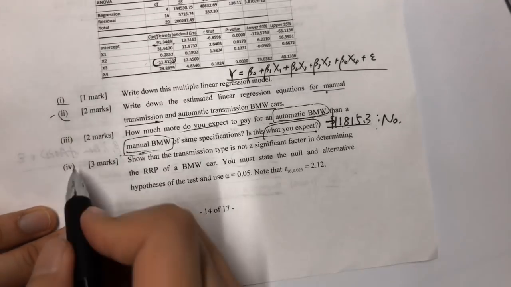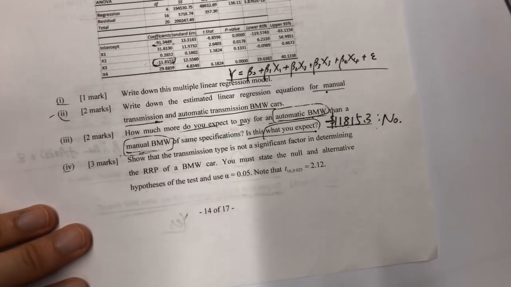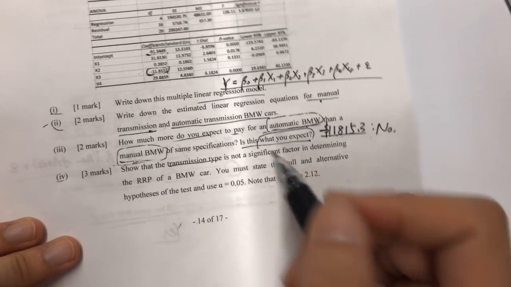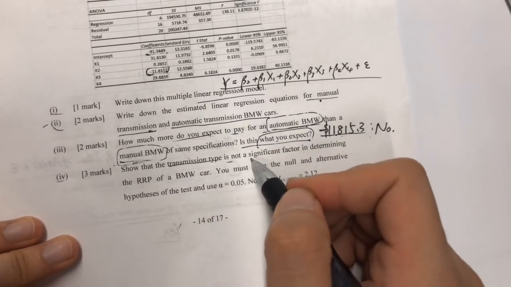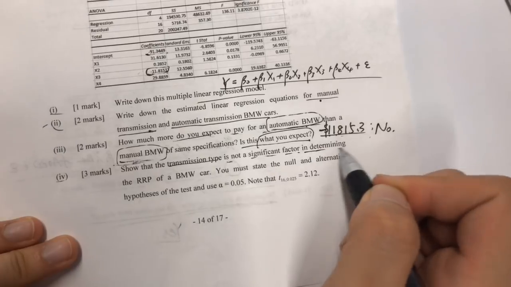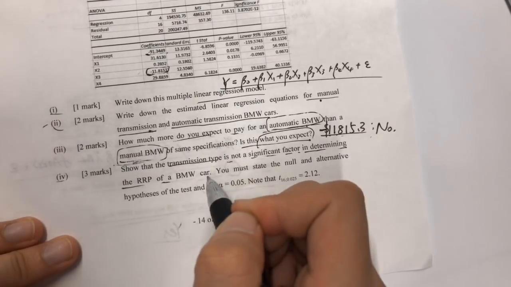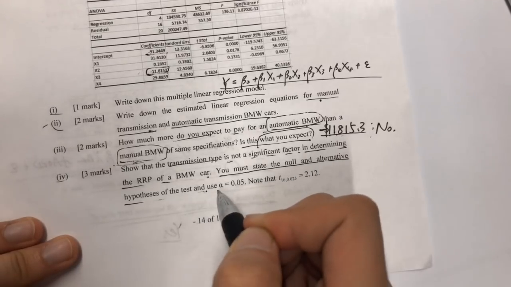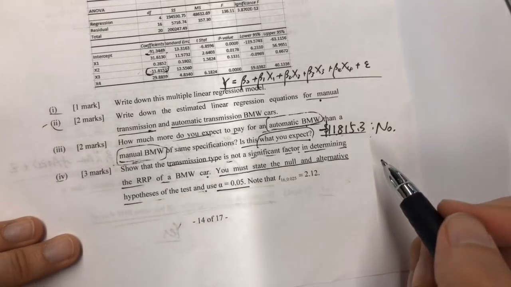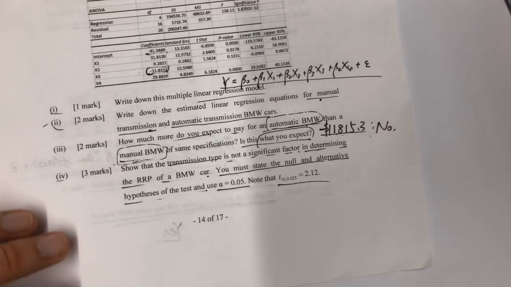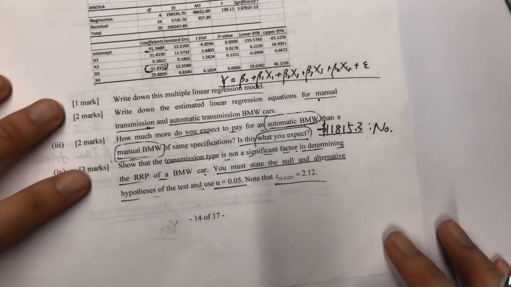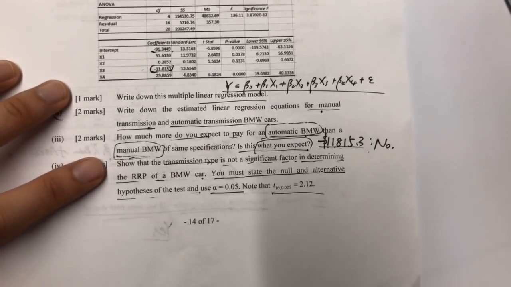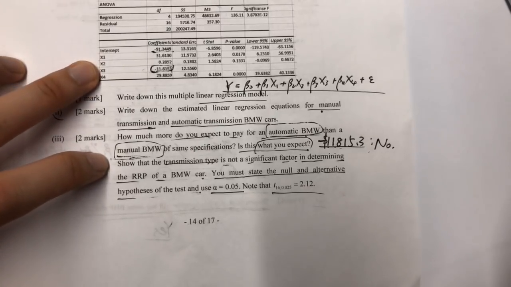Now, question 4. Show that the transmission type is not a significant factor in determining the RRP of BMW car. You must state the null and alternative hypothesis of the test. Use alpha equals 0.05. Note that t here is 2.12. We need to show the transmission type is not a significant factor, which is x3, right?